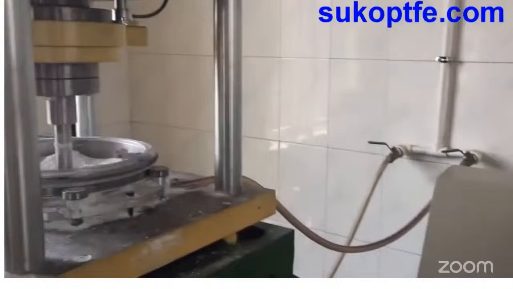See, this is the method of how the powder is poured inside the machine, and how you manufacture that Teflon pipe. This is a very unique process. You can see now.